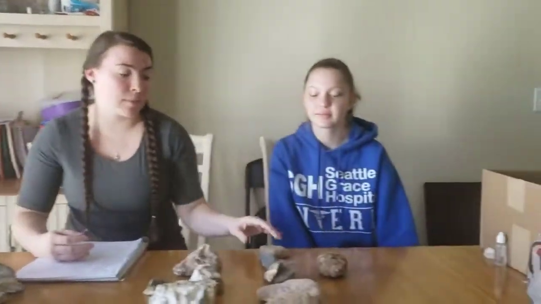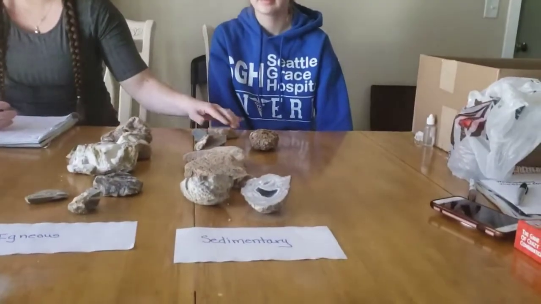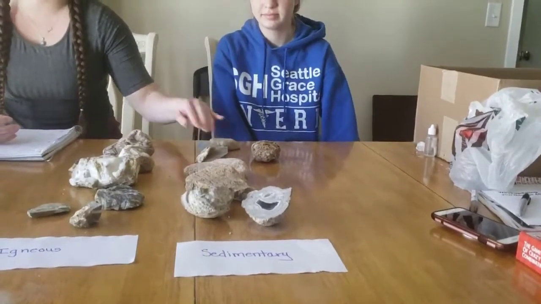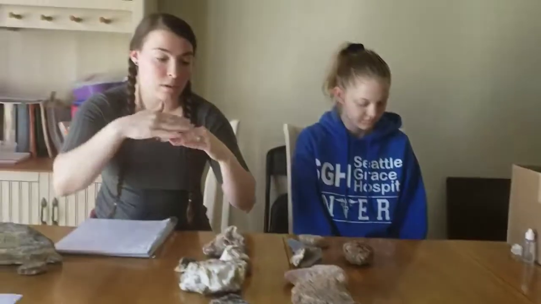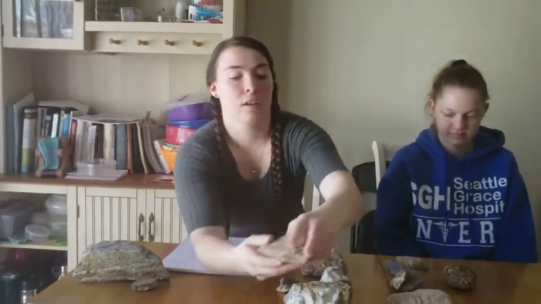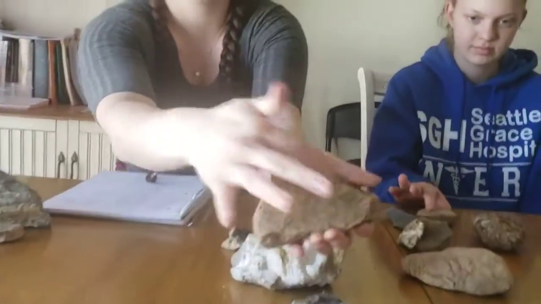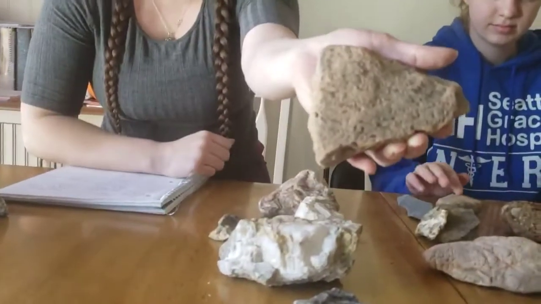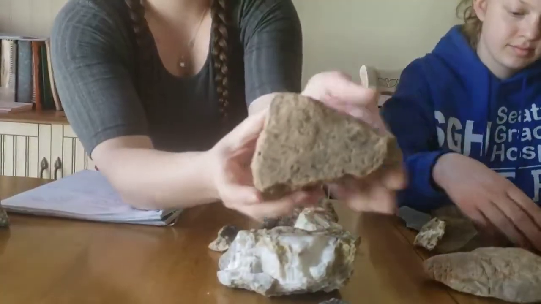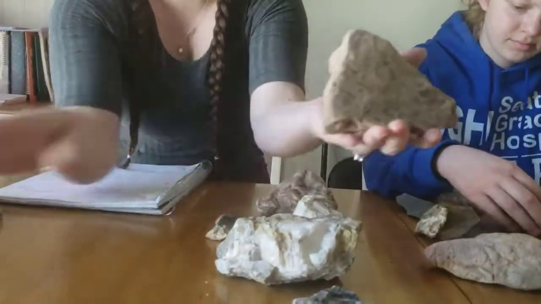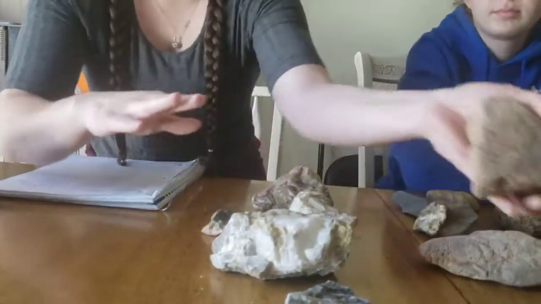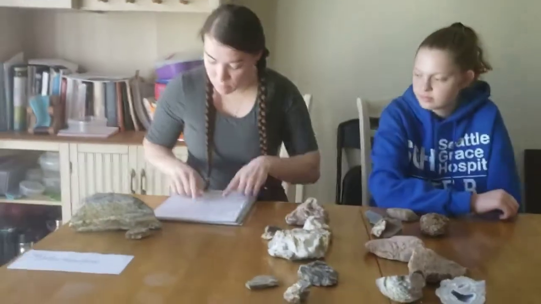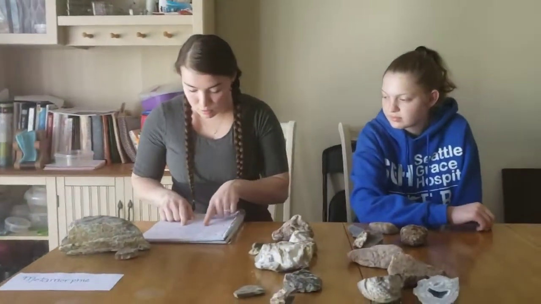And then our last group that we have are sedimentary rocks. Sedimentary rocks are layered. There's different layers in them, and they're very flat layers. That's because they are pressed down, unlike metamorphic rocks, which are pressed from all directions. These are pressed mostly going downwards. Now we did the layers.